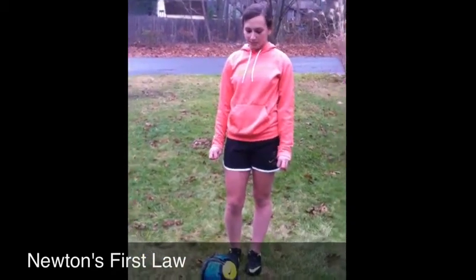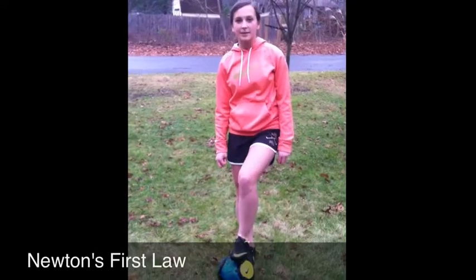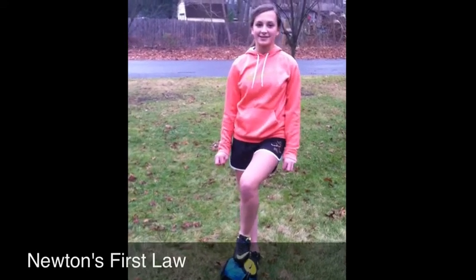Tom set the ball in motion, but when I stopped the ball with my foot, I applied an opposite force, putting the ball back at rest.